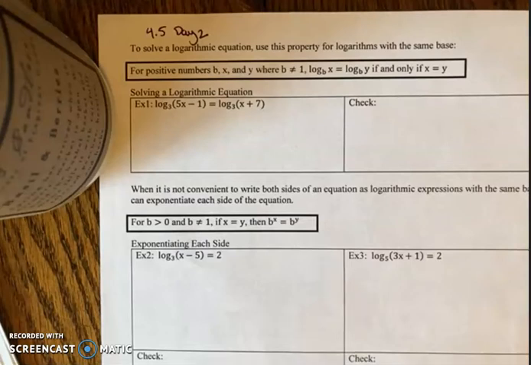4.5 day 1 was all about solving exponential equations. 4.5 day 2 is about solving logarithmic equations. So something that you saw on 4.5 day 1 was to undo an exponent, we took the log of each side. Now, if we're using a logarithm, one of the methods will be to take an exponent of each side.